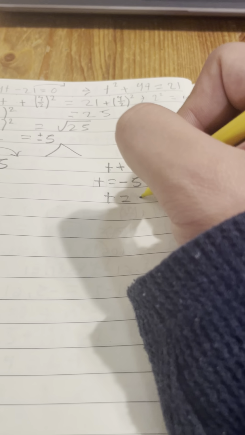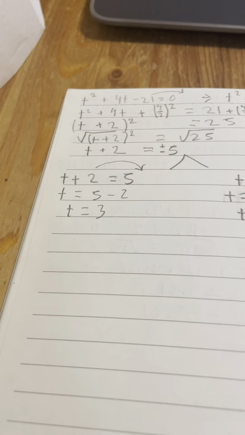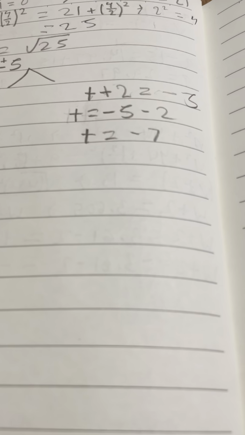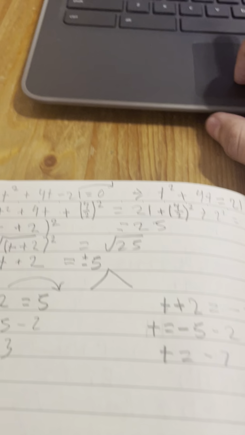This side, doing the same thing, just that this time, it's a negative 5, not a positive 5. So you do your t, do your 2, then your t. Your 2 is going to move to the right side, so it's going to be negative 2. So it's going to be t equals negative 5 minus 2, which is just going to be negative 7. So that should be your 2 answers. t equals 3 and or t equals negative 7.